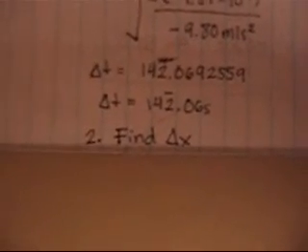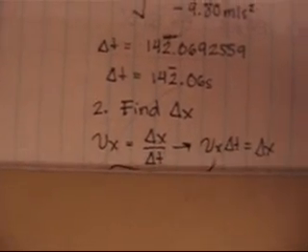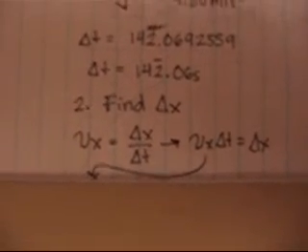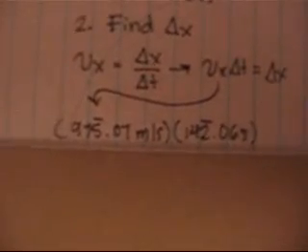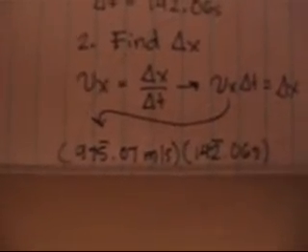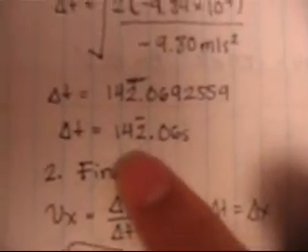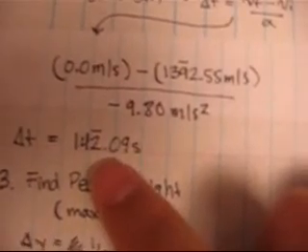Now we find delta X. This simple equation once again, rearrange it for delta X, and that's what we should get for substitution. Quick reminder, doesn't that and that look sort of familiar?